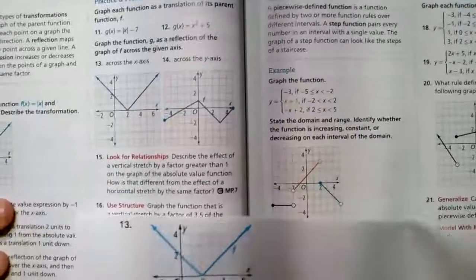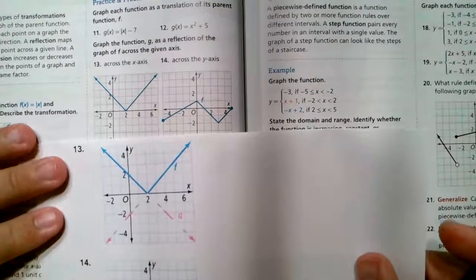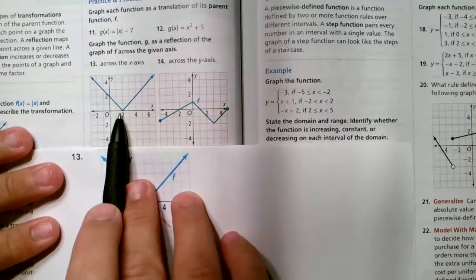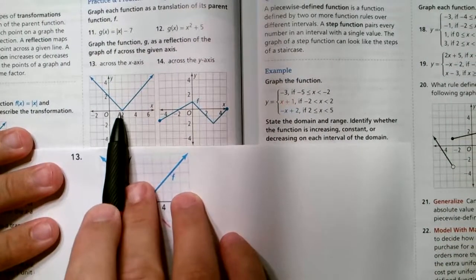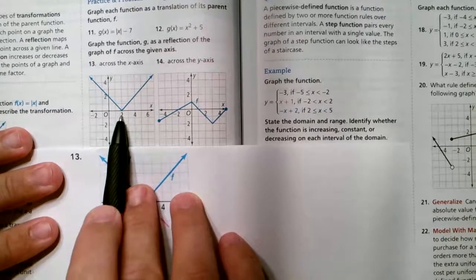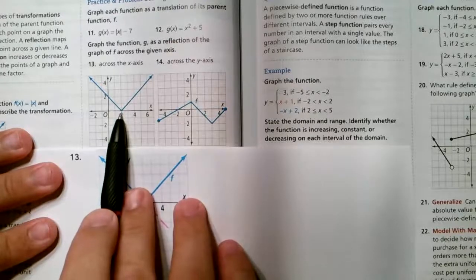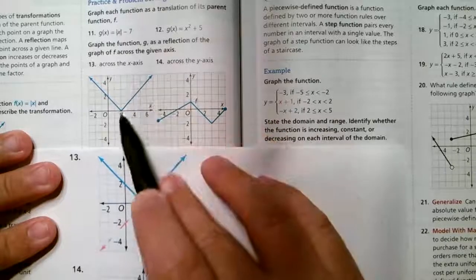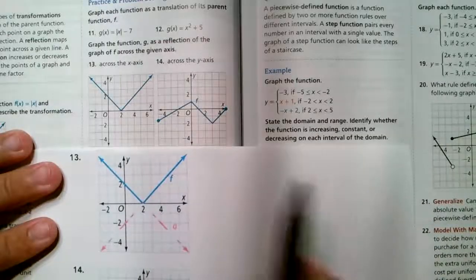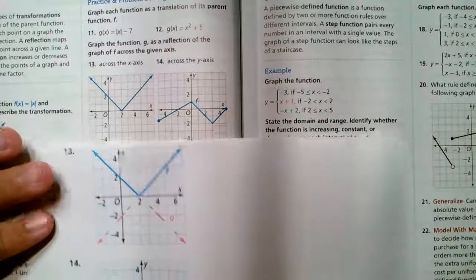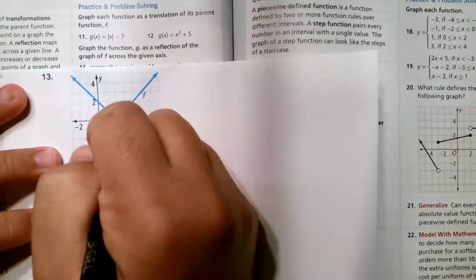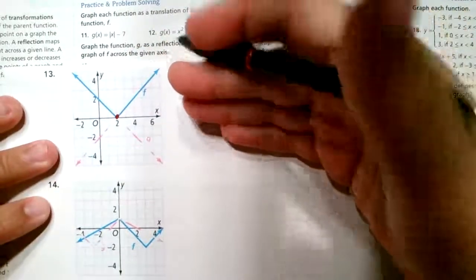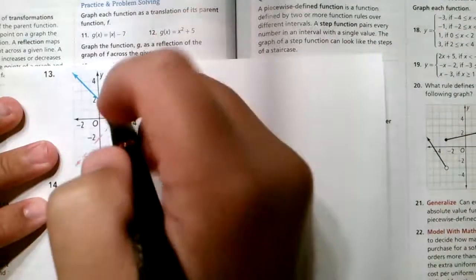Graph the function g as a reflection of the graph of f across the given axis. So with number 13, you'll see number 13, that's the given absolute value of x. It looks like this function is probably something like f of x equals the absolute value of x, and then on the outside of the grouping symbols, it would say -2 because it shifted it right 2. The slope is still the same, up 1 over 1, so nothing else was different.